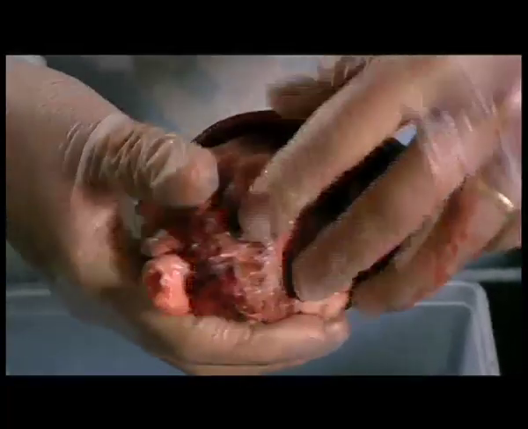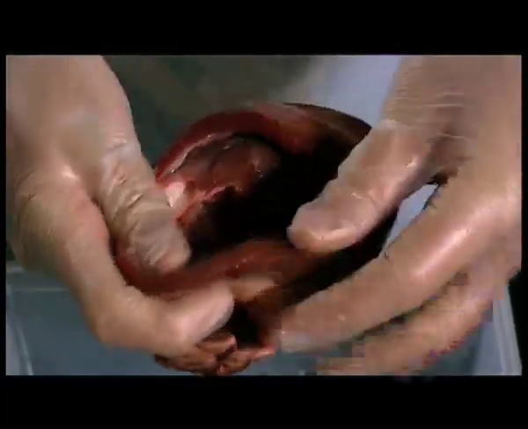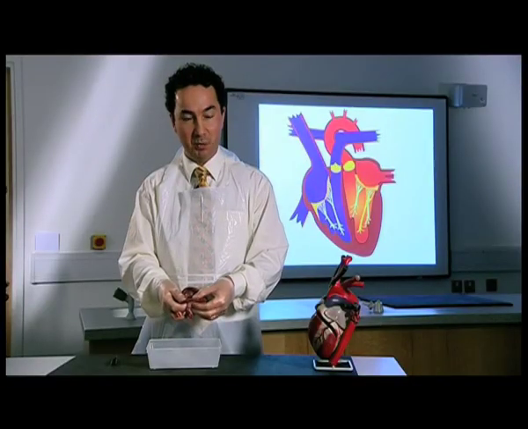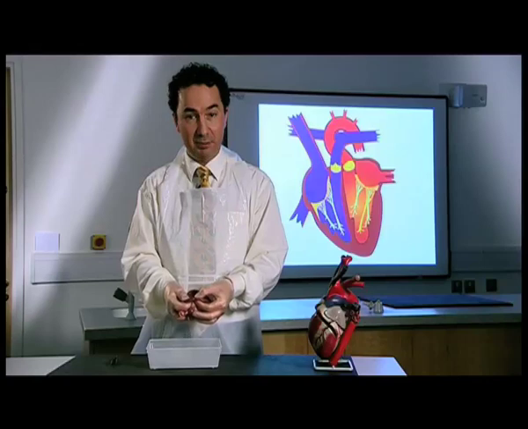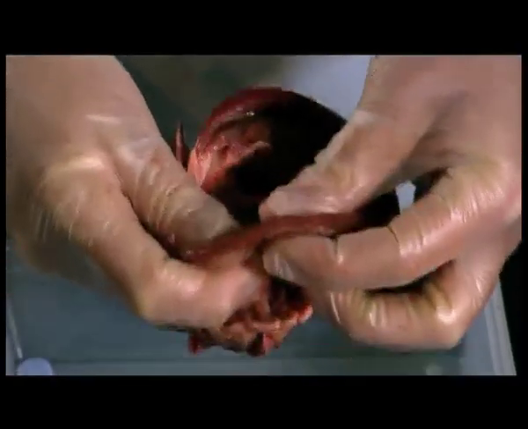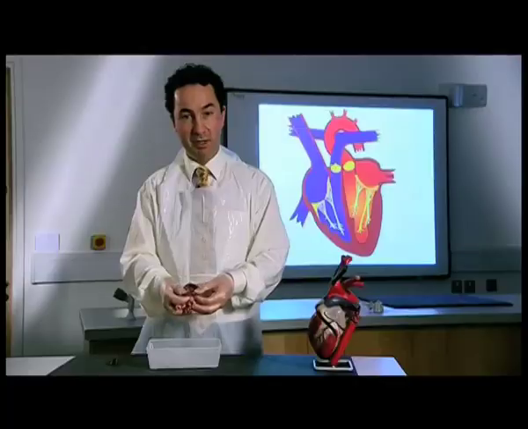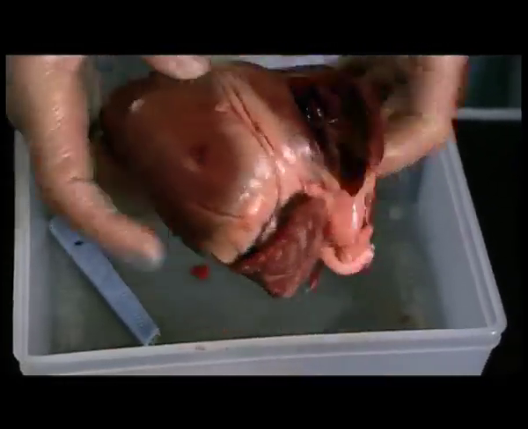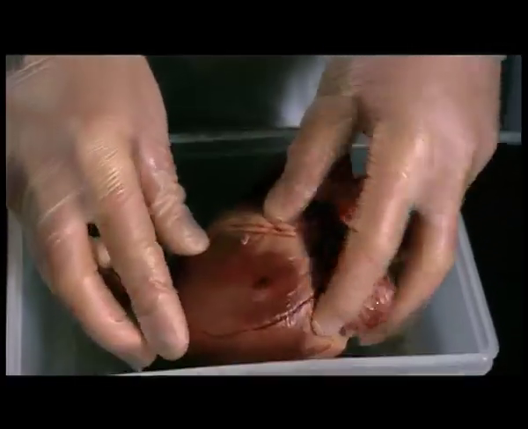On the other hand, this cut shows you the inside of the right ventricle with a rather peculiar pattern of muscle within and a relatively thicker muscular wall. That's because the right ventricle is responsible for pumping blood into the lungs. Just as in the model, we can see the course of the coronary arteries on the surface of the heart.